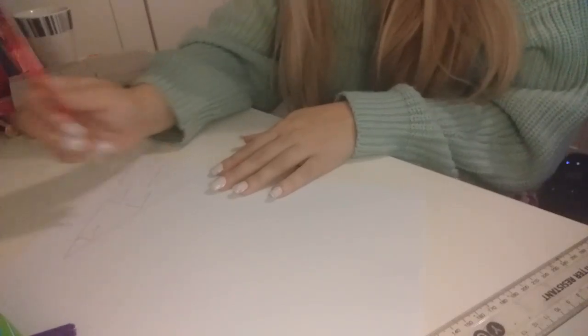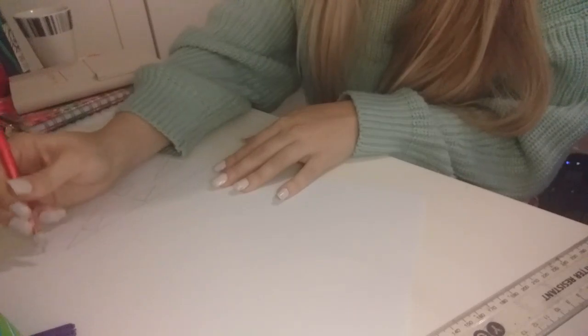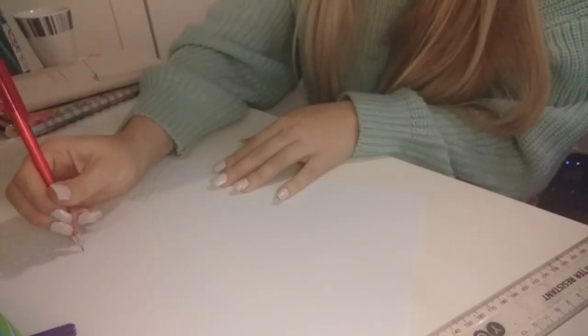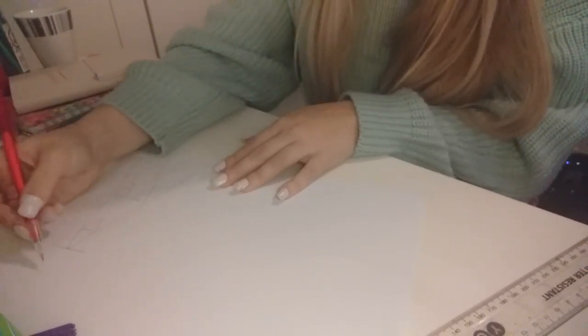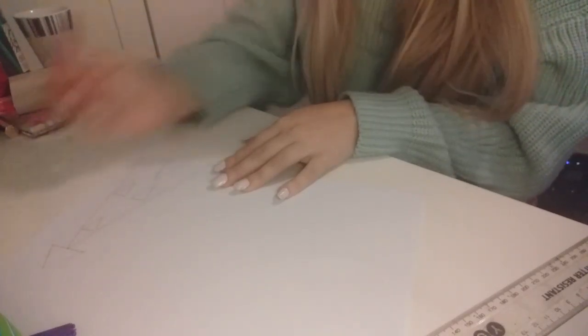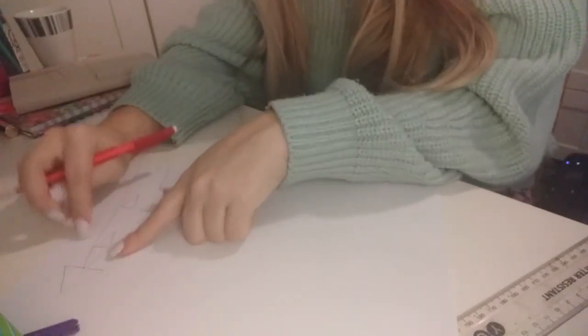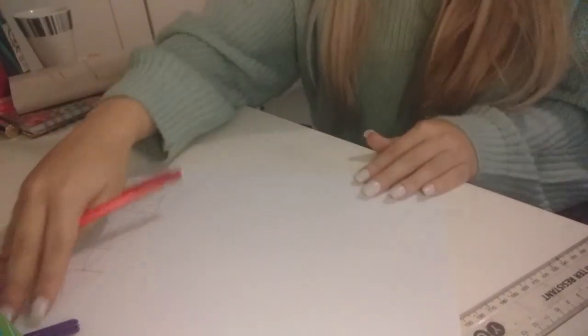For my roof, I'm also going to use a triangle, but for my roof, I think I'm going to use an equilateral triangle, which is where we have all sides of our triangle the same shape. So we can see that this is a bit of a peculiar house, because the top of the house is a lot smaller than the rest of the roof, and that's what we want.